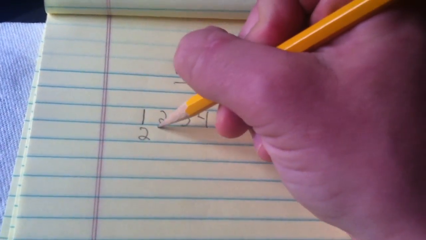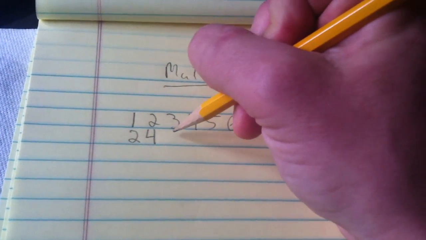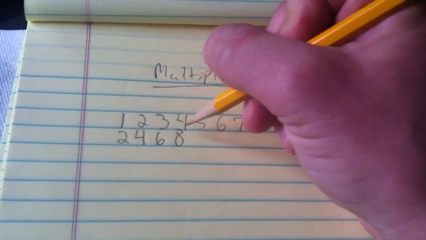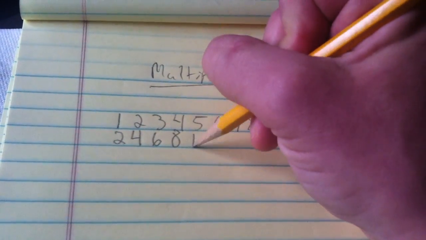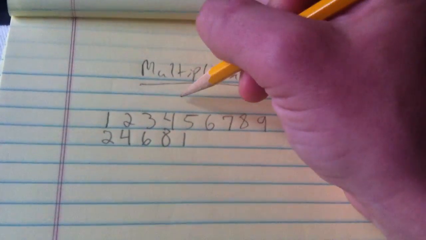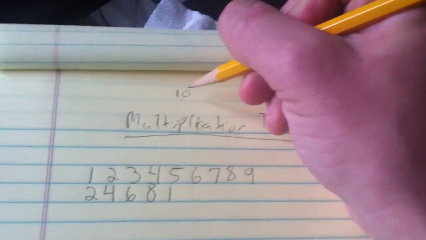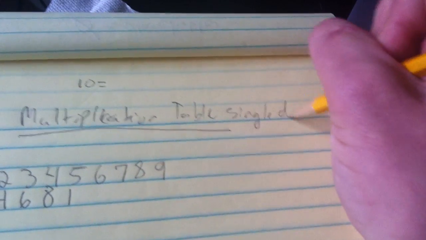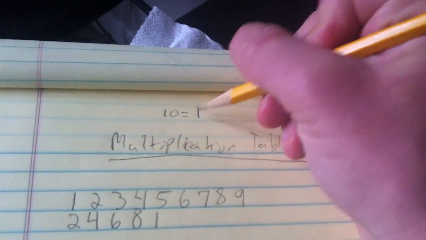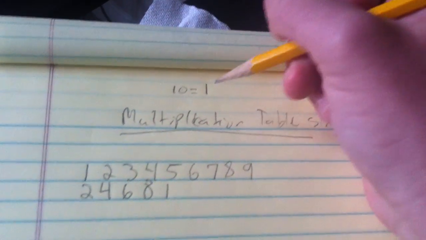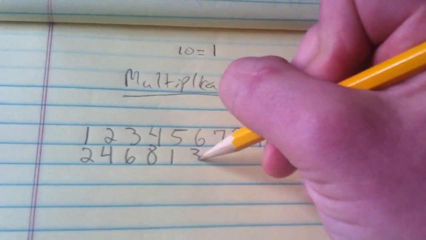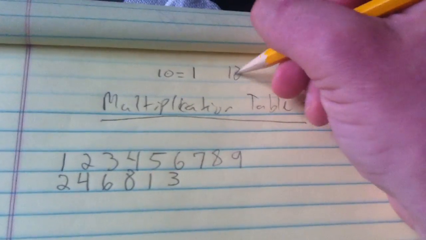1 times 2 is 2, 2 times 2 is 4, 3 times 2 is 6, 4 times 2 is 8, 5 times 2 is 1. Normally I would be putting a 10, but I want it in single digit, so 10 is a 1, because 1 plus 0 is 1. So 6 times 2 is 3, because 6 times 2 is 12.